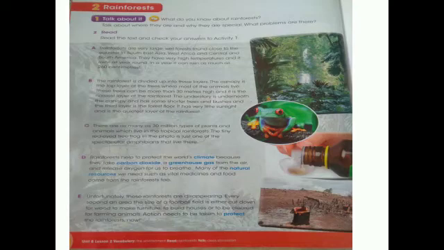Rainforests help to protect the world's climate because they take carbon dioxide, a greenhouse gas, from the air and release oxygen for us to breathe. Remember, I told you about this? That we breathe out carbon dioxide and we breathe in oxygen, right? But what do the trees and the plants do?